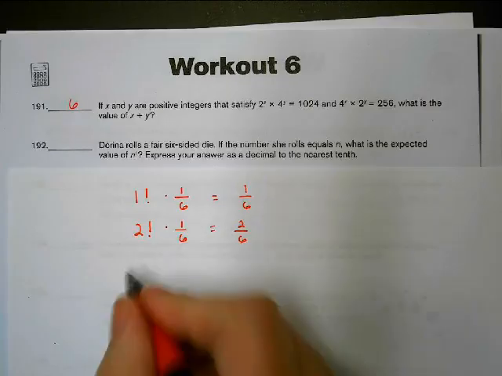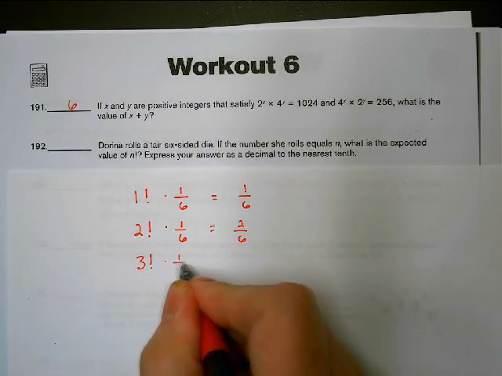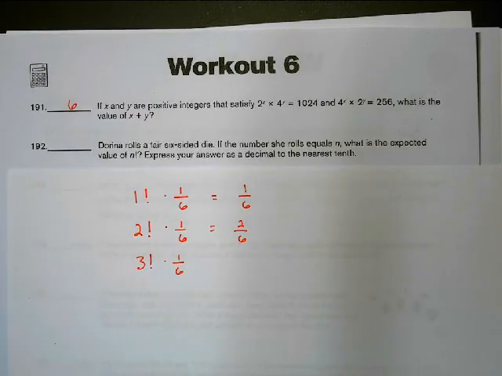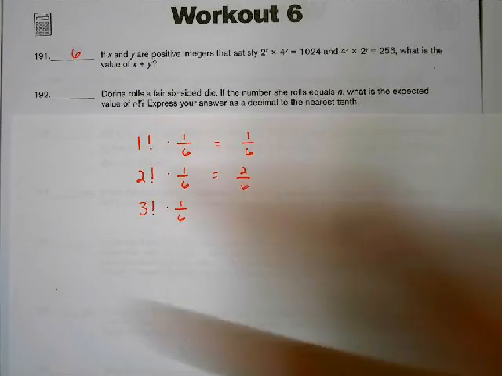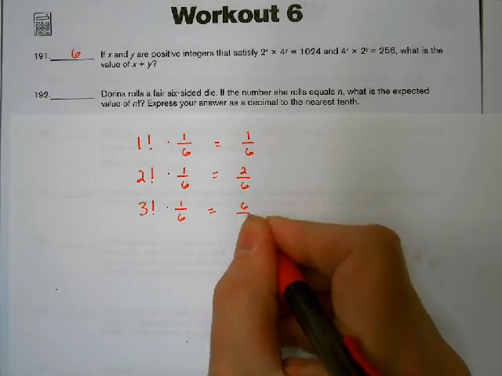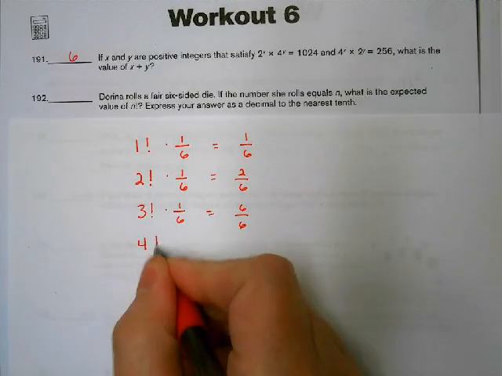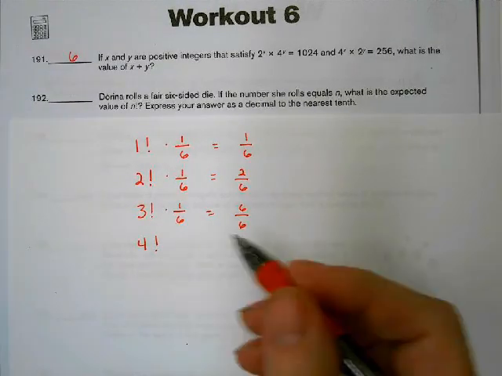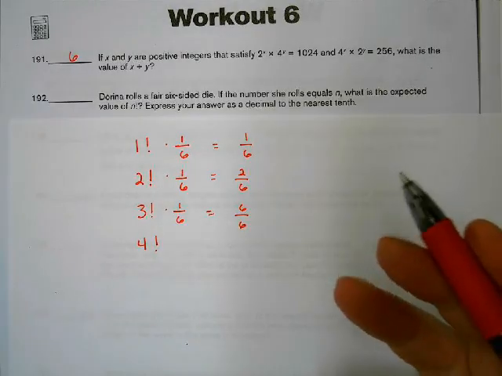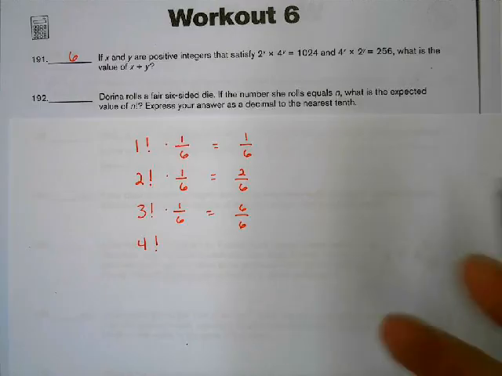If she rolls a 3, that's 3 factorial. And 1/6 of the time she would get that. So that's 3 times 2, that's 6. So we got 6/6. For a 4 factorial, because n is her rolling a 4, that would be 3 times 2 times 4, so that's 24.